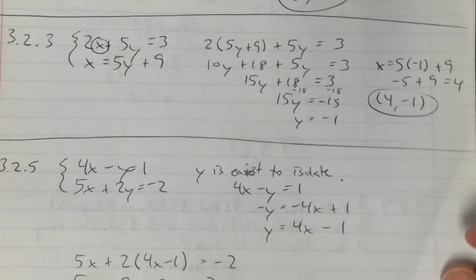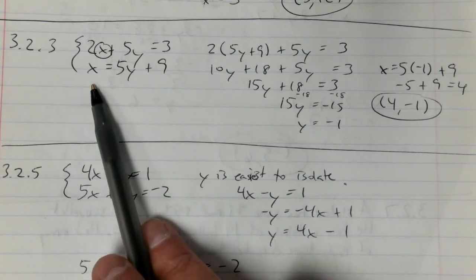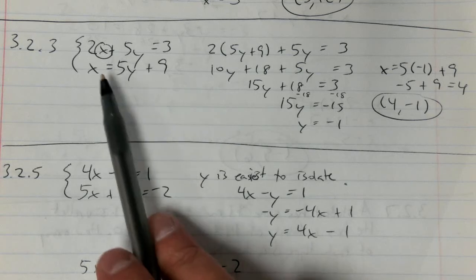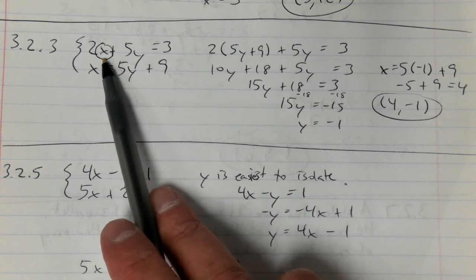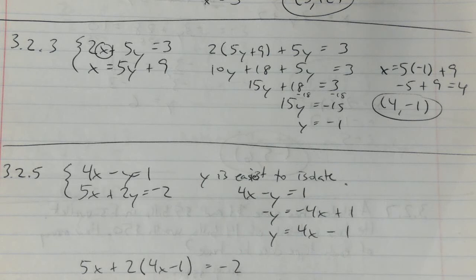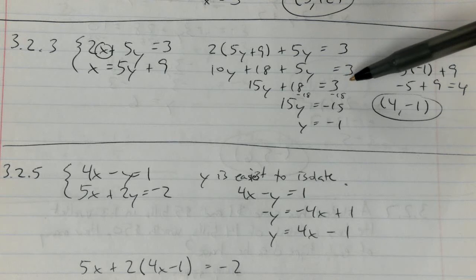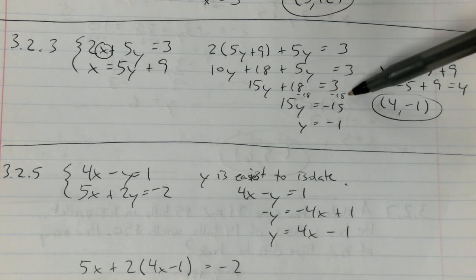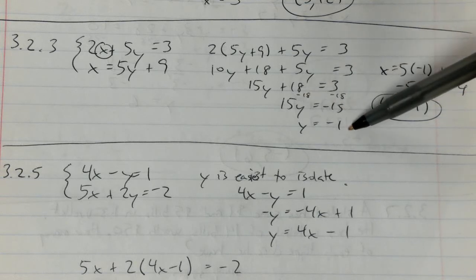Okay, now on 3.2.3 we have 2x plus 5y equals 3 and x equals 5y plus 9. So it's already solved for x, and so I'm going to plug this expression in for x. So I go 2 times (5y plus 9) plus 5y equals 3. Then you want to distribute and combine like terms. So I have 15y plus 18 equals 3.